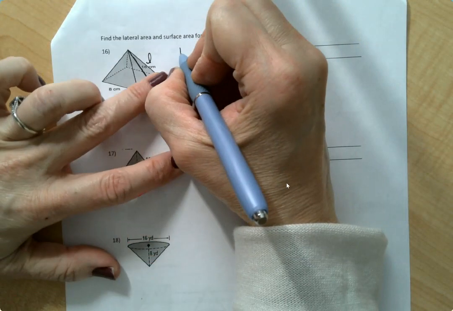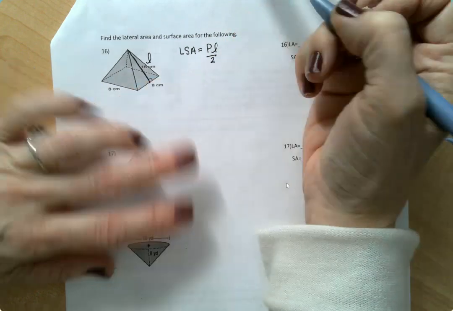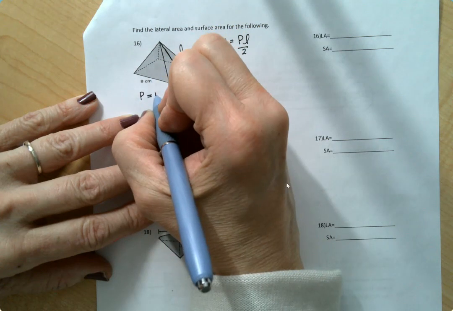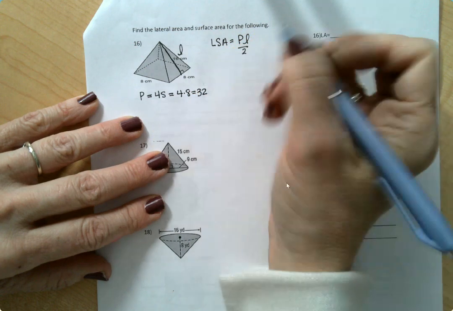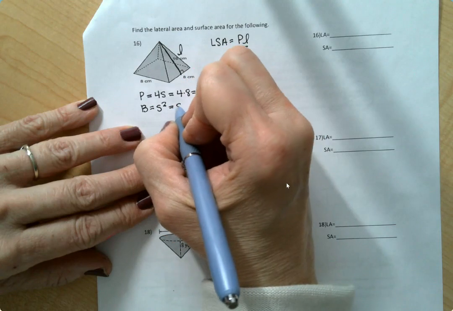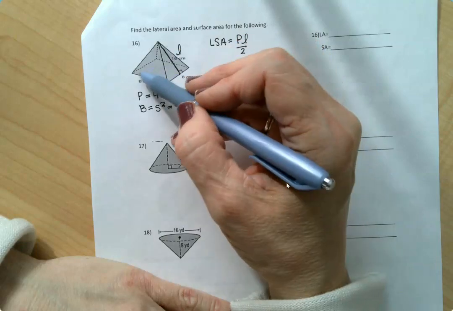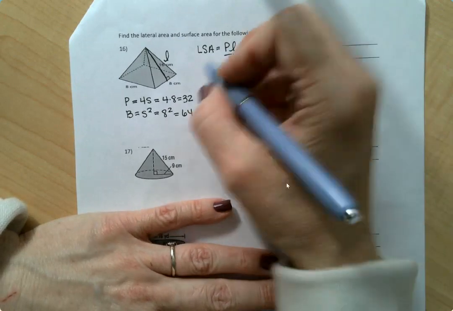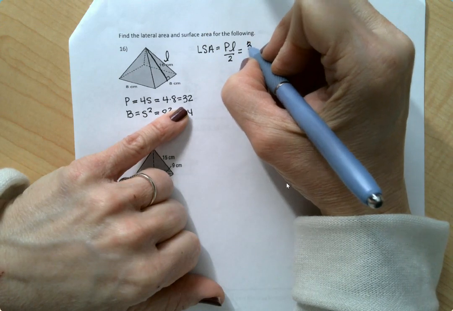So my lateral surface area is the perimeter times the slant height divided by 2. Now you could just go ahead and find the perimeter. That's 4 times the side, which is 4 times 8, which is 32. Your base would be side squared, so 8 squared, which is 64. Personally, I think it's best if you find the perimeter and area of all your bases before you do anything with surface area, but if that's not what you want to do, that's okay. But the perimeter is 32.